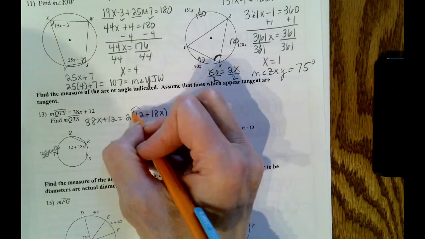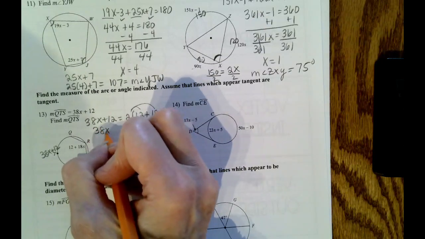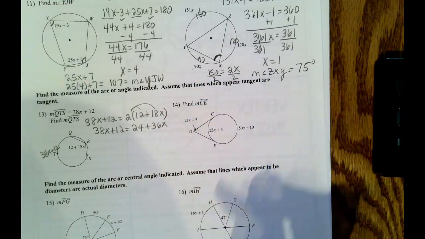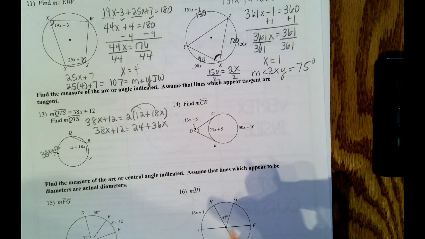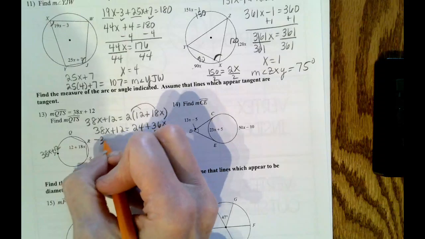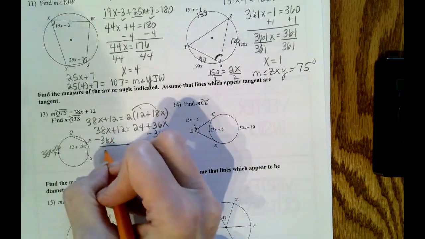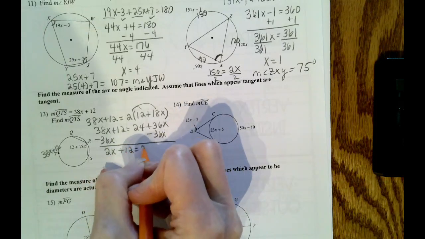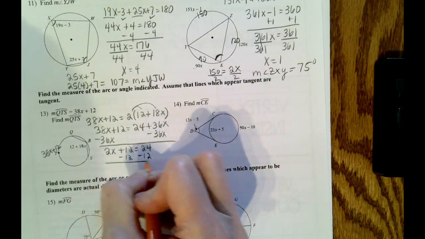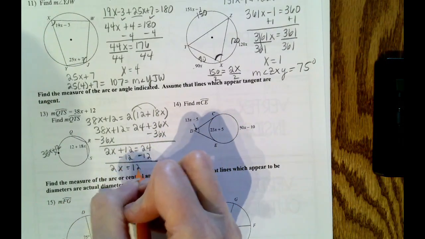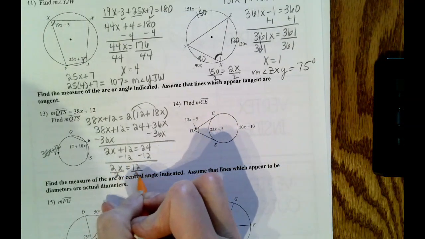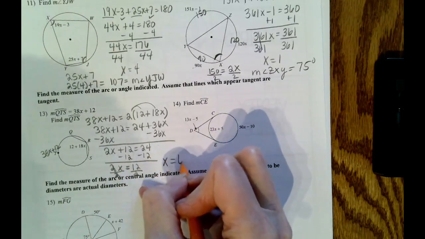So we're going to start by distributing. So we get 38x plus 12 equals 24 plus 36x. Solve this like your Algebra 1 teacher would solve it, but I'm going to move my letter to the left. So I'm going to subtract 36x from both sides. And we get 2x plus 12 equals 24. Subtract 12 from both sides. We get 2x equals 12. And then to undo that multiplication of 2 times x, we divide both sides by 2. And we get x equals 6.